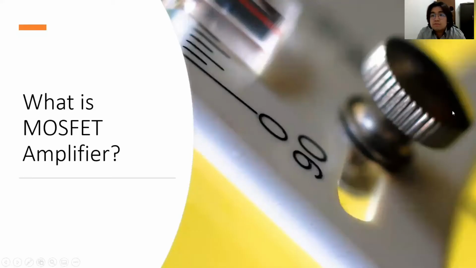Now, what is MOSFET amplifier? MOSFET amplifier is a transistor which uses field effect. MOSFET stands for metal oxide field effect transistor, which has a gate, wherein that gate voltage determines the conductivity of that device. Depending on this gate voltage, we can change the conductivity, and thus we can use it as a switch or as an amplifier, like we use transistor as a switch or as an amplifier.